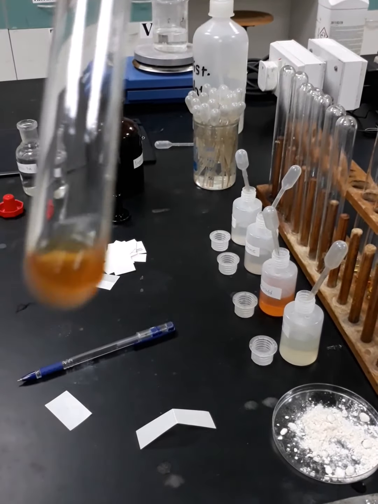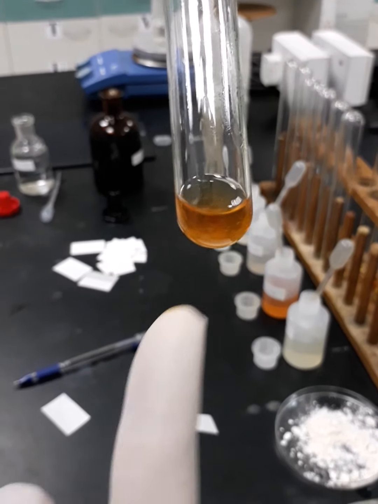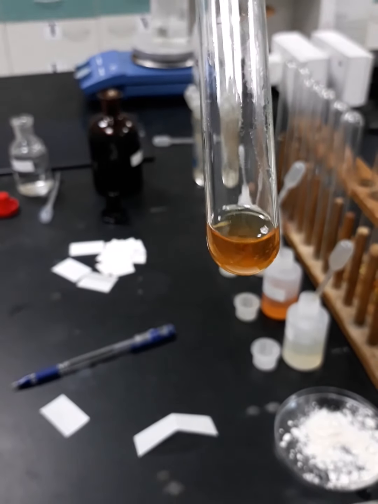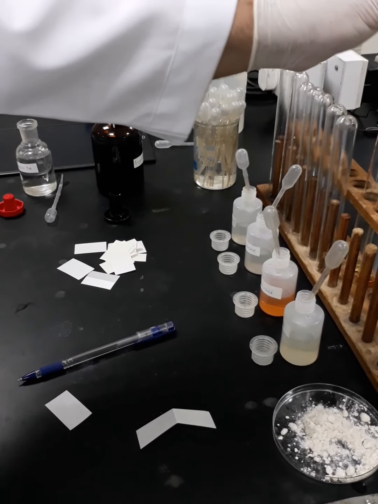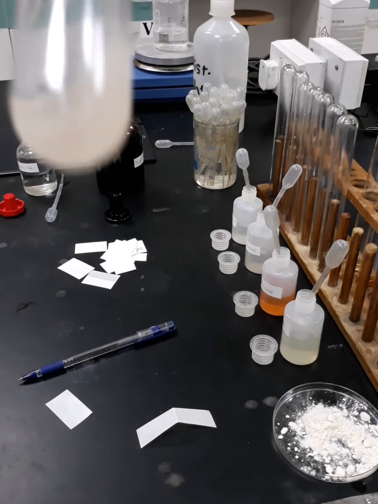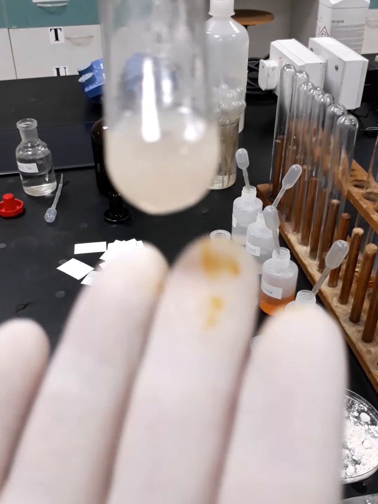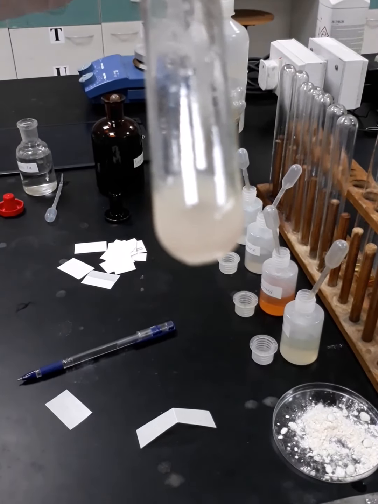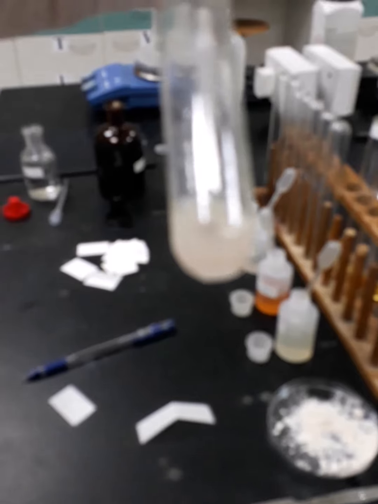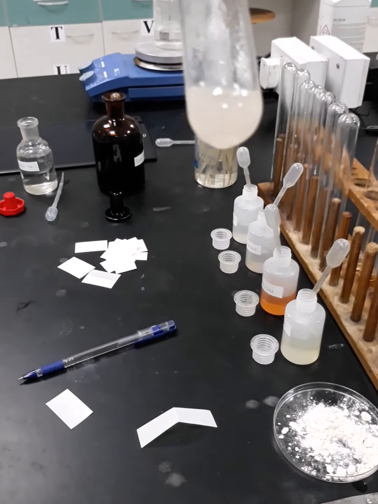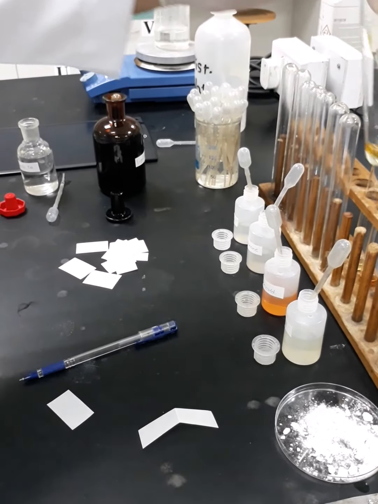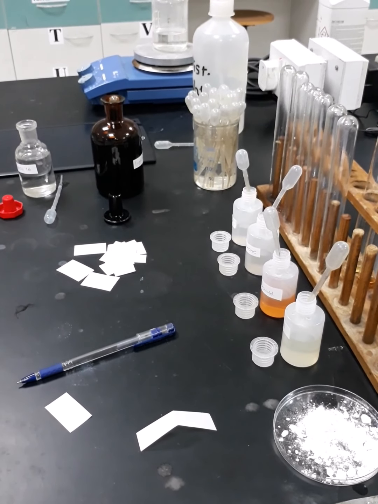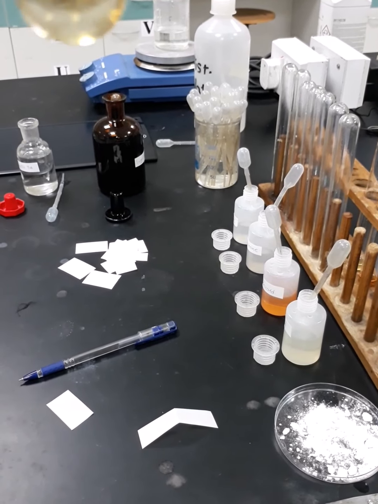This is the test tube containing acetaldehyde. We cannot find any precipitate at the bottom of the test tube, so there is no iodoform body. The same scenario with the benzaldehyde. We cannot find any precipitate or any granules, called iodoform bodies, yellowish bodies at the bottom of the test tube. Okay, while in the case of butanone, there are yellowish bodies at the bottom of the test tube.